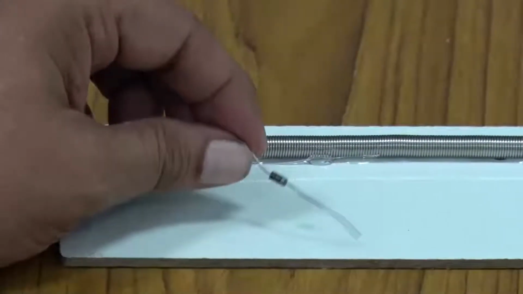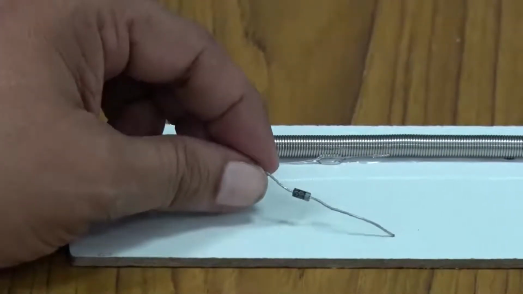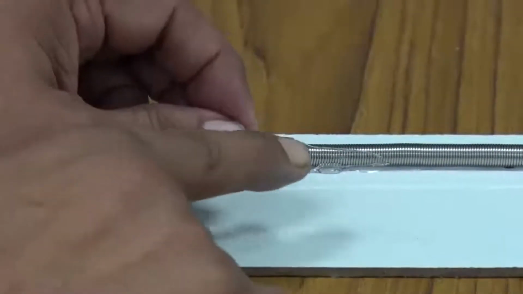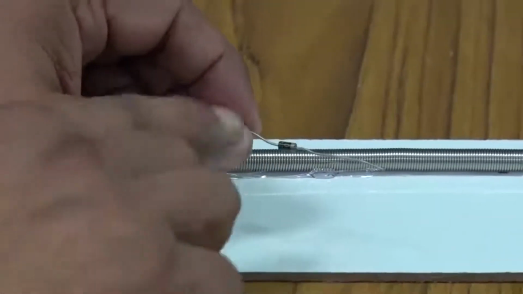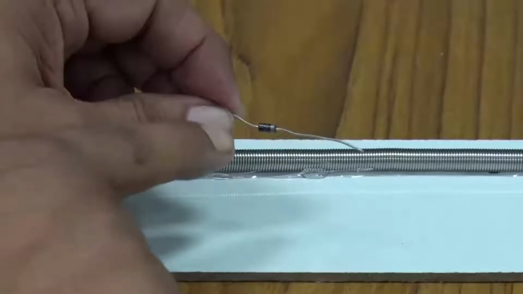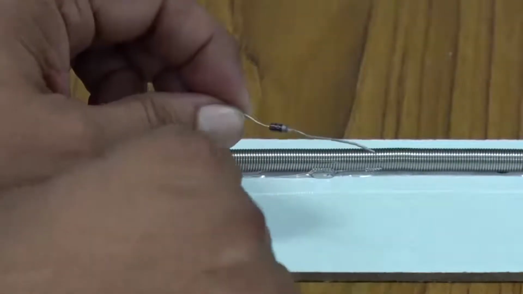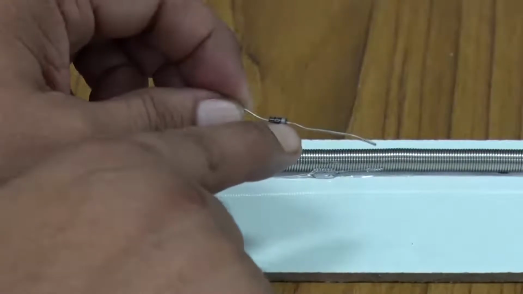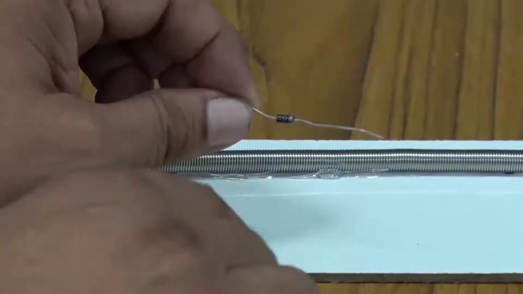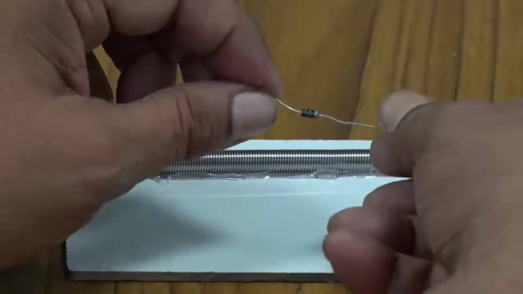commonly you get this type of p-n junction, and you can see it is a black covering, your all semiconductor is inside that, and at this right end here, you can see a silver band here. I hope you are able to see that silver band.